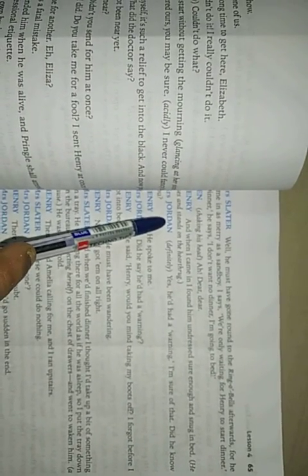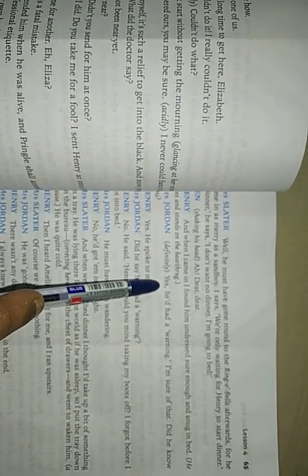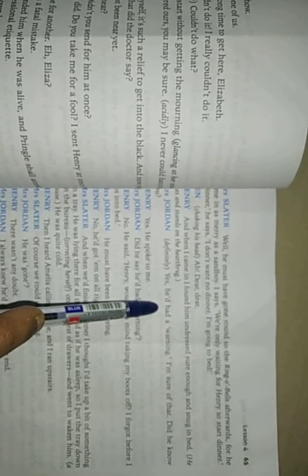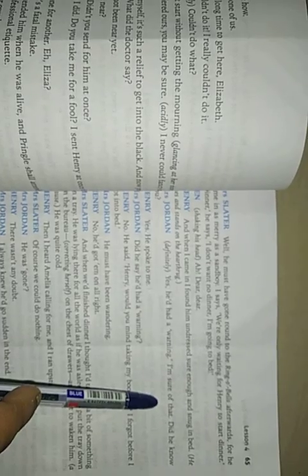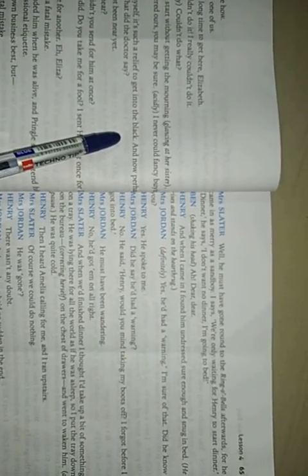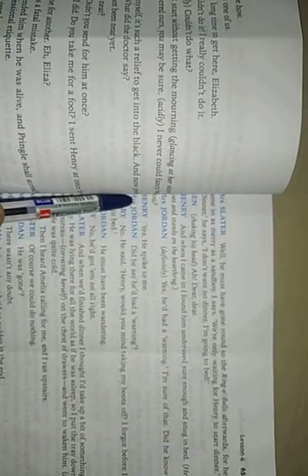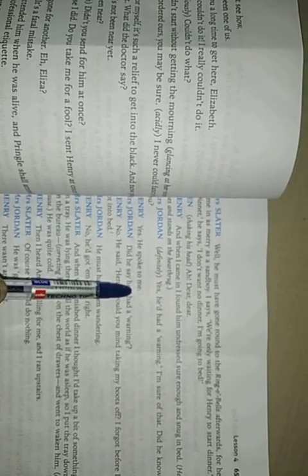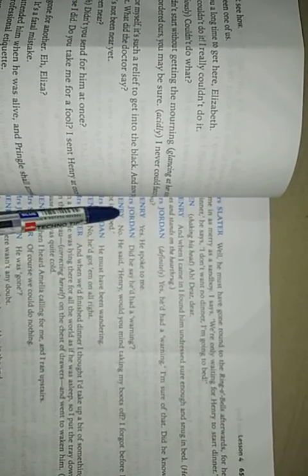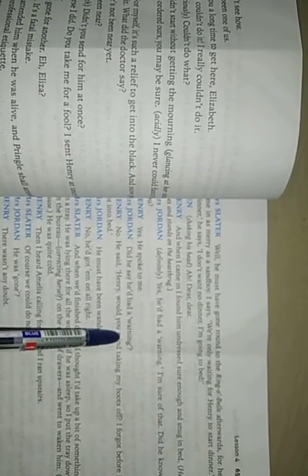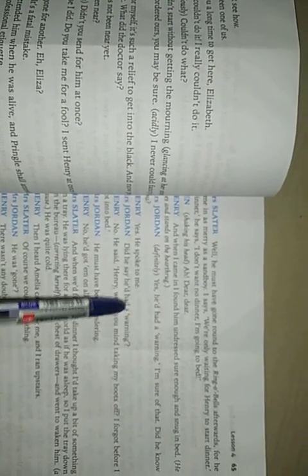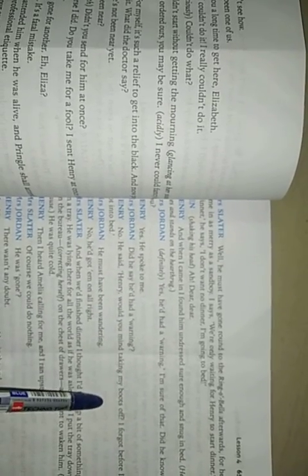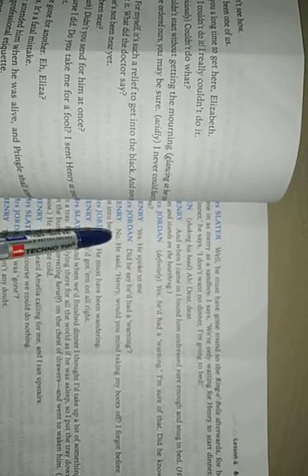Mrs. Jordan: He must have had a warning. I'm sure of that. Did he know you? Henry: Yes. He spoke to me. Mrs. Jordan: Did he say he had a warning? Henry: No, he said, Henry, would you mind taking my boots off? I forgot before I got into bed.